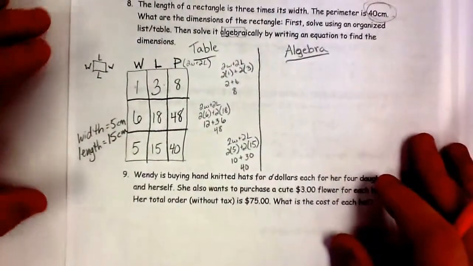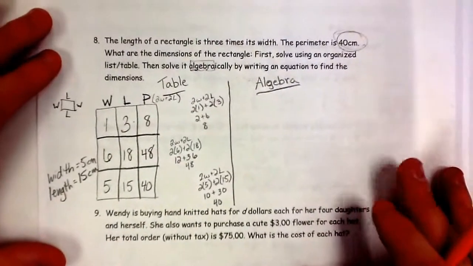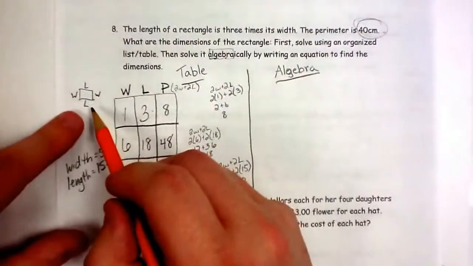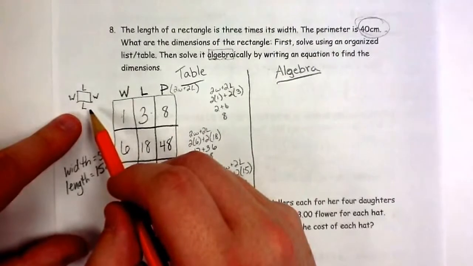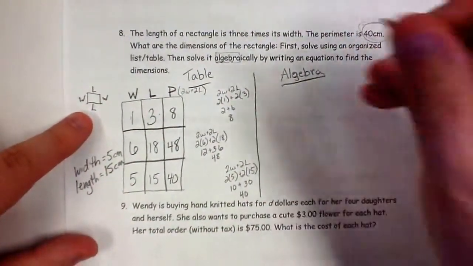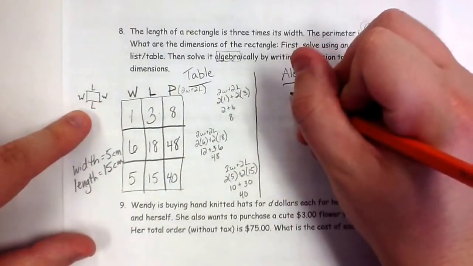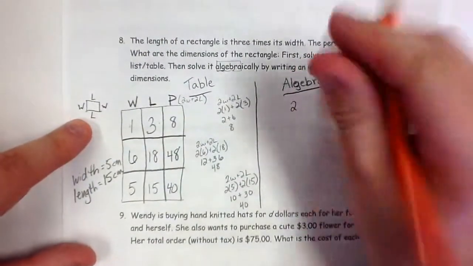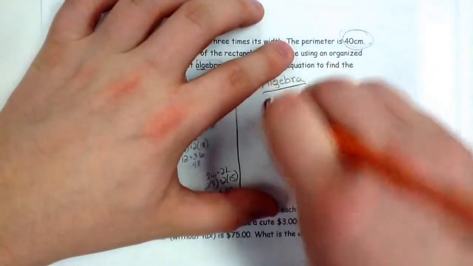Okay? Now, if we wanted to solve it using algebra, we could say, we know, looking here, we have letters here. Okay, those are variables. So we could say, actually, we need to do this a little bit differently.